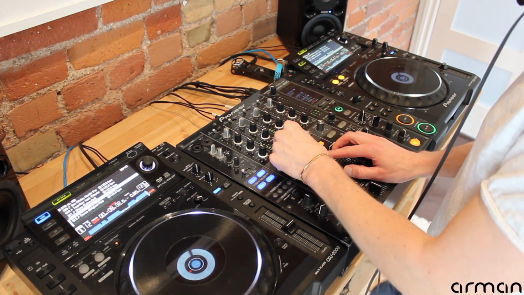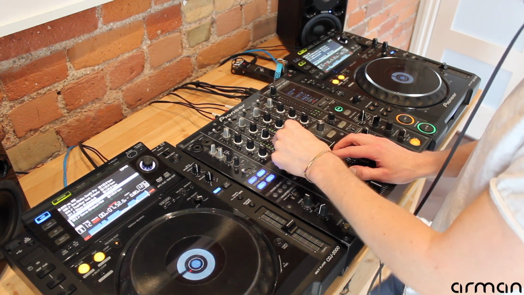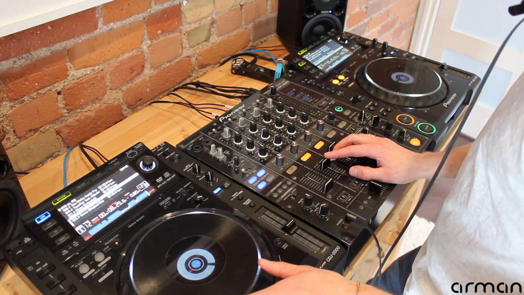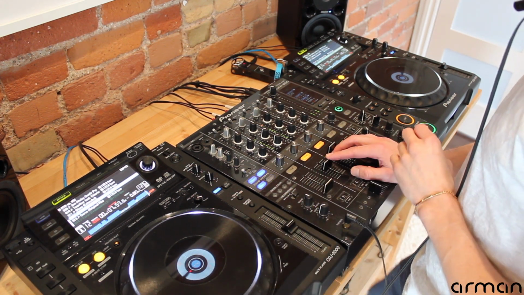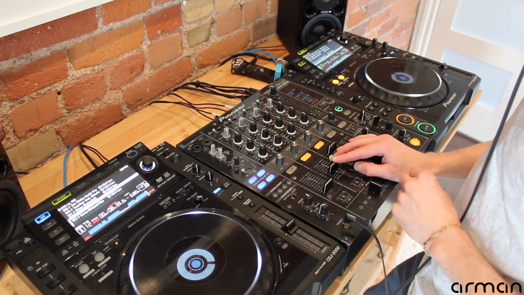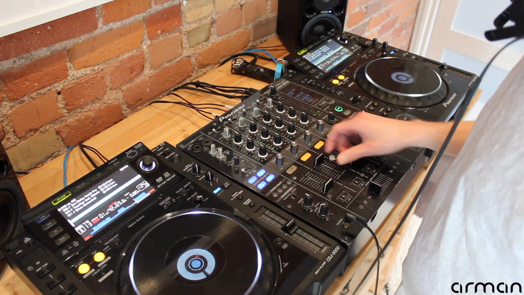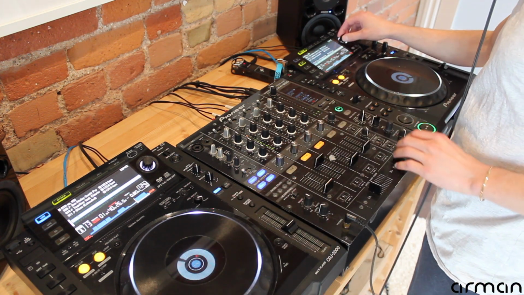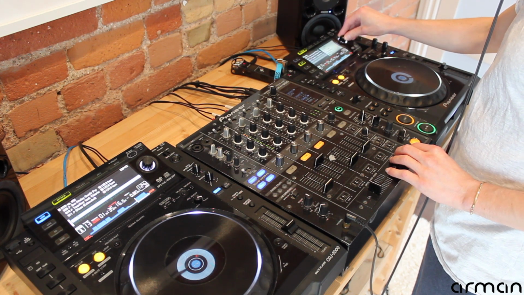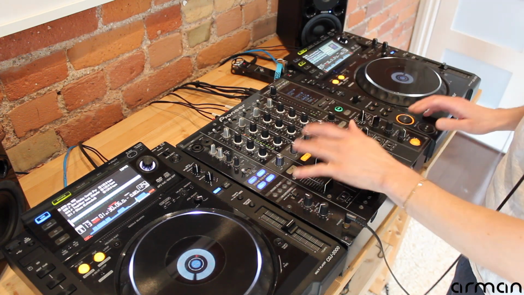Start bringing down the other song now, fading it out. And there you go, there's your mix, pretty much. And I'll do one more for you. Let's use a breaks track that actually does have a kick at the beginning this time. And I'll do this live with the volume faders up instead of in my headphones, so that you can see and hear everything that I'm doing.